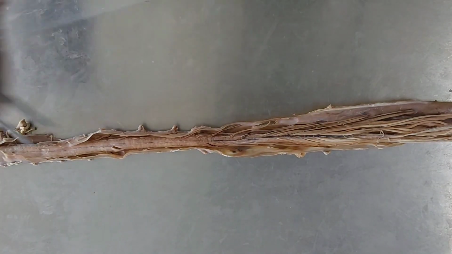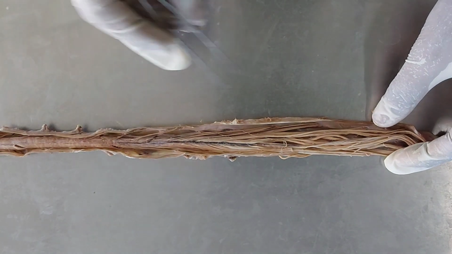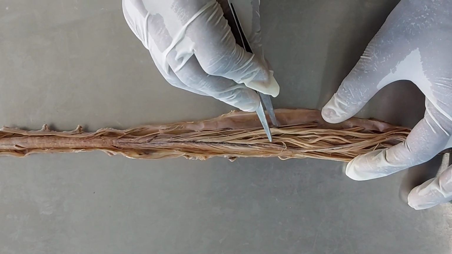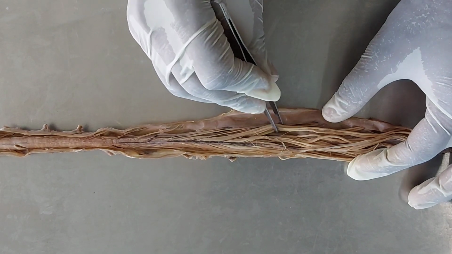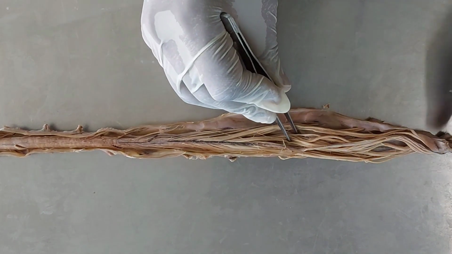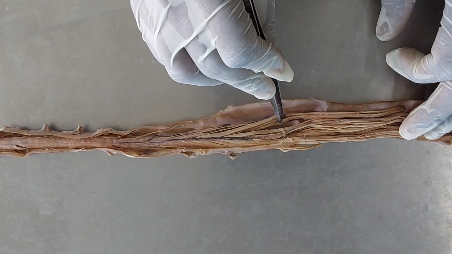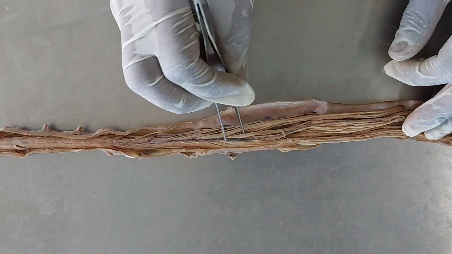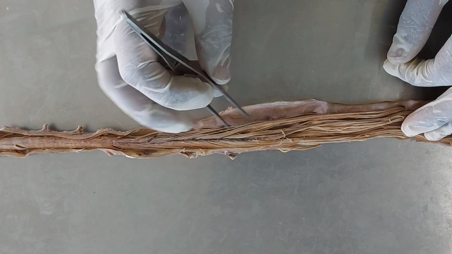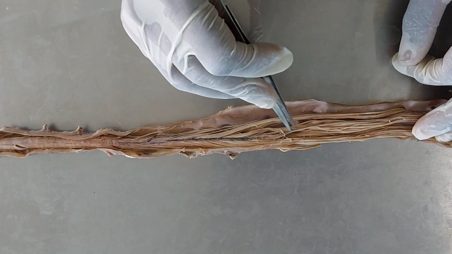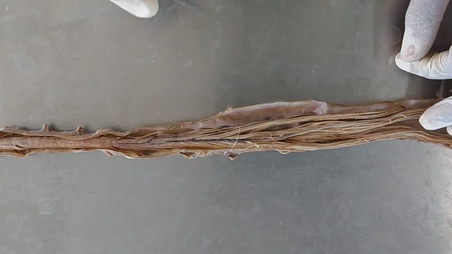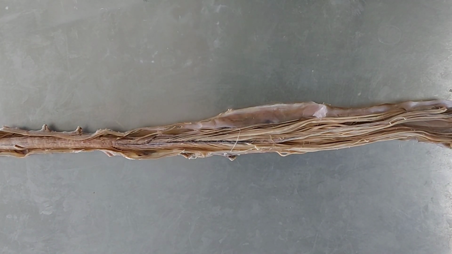At the lower part of the spinal cord, you can see these are all the spinal nerves. The spinal nerves make a special arrangement. This special arrangement is known as the cauda equina. It appears just like the tail of a horse. That is why this arrangement is known as the cauda equina. So that was some of the basic information regarding the spinal cord.